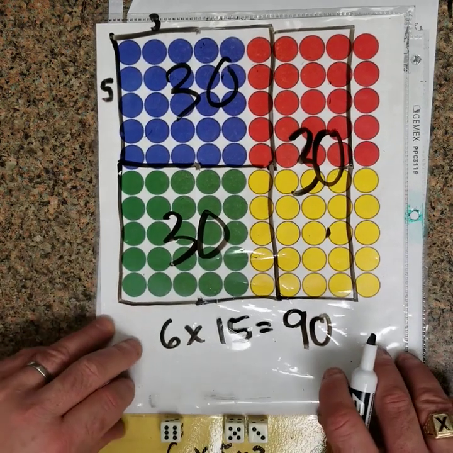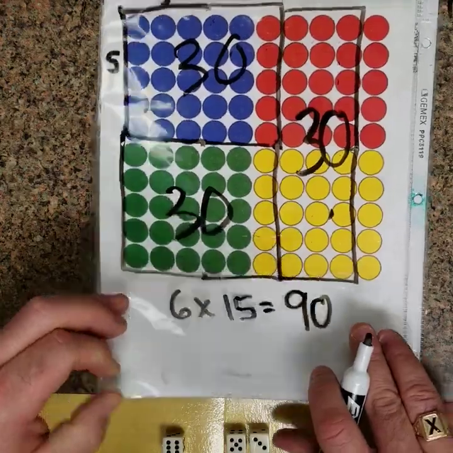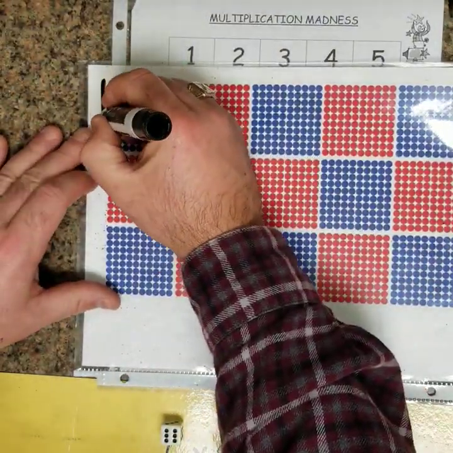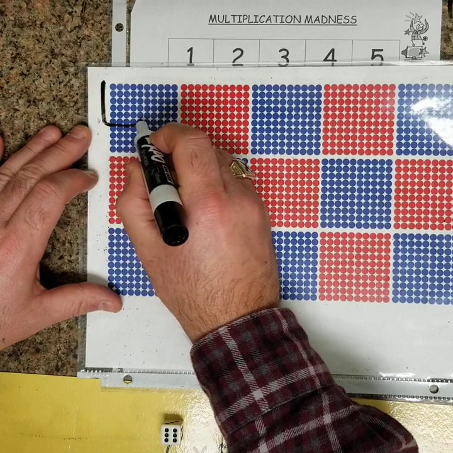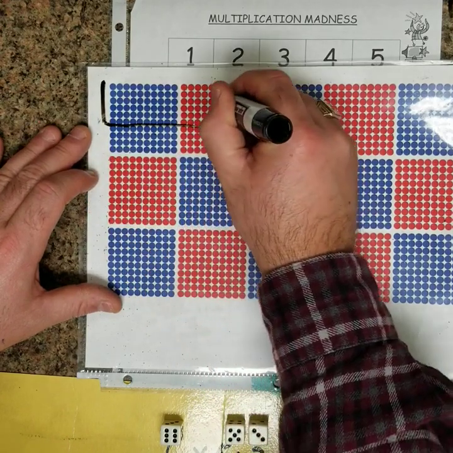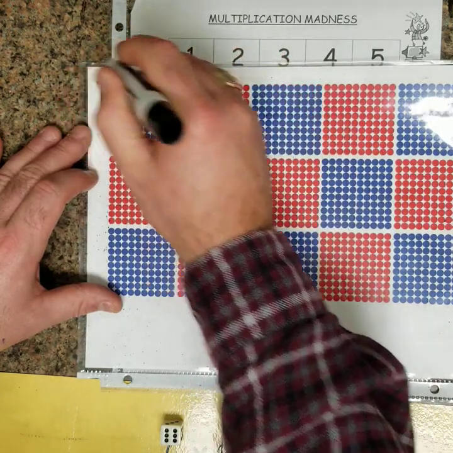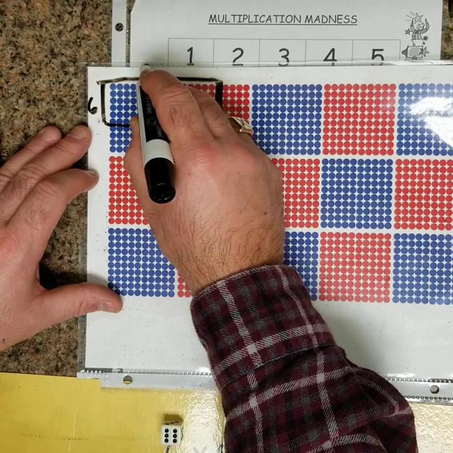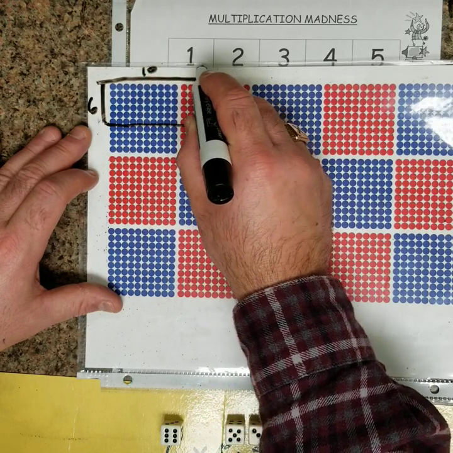Okay, there are other ways to solve 6 groups of 15. If you're getting them all the way up here, they can do that as well. 6 groups, 10, 11, 12, 13, 14, 15. And we'd be encouraging them to draw it. 6 groups of, wait a second, 10 and 5 more.